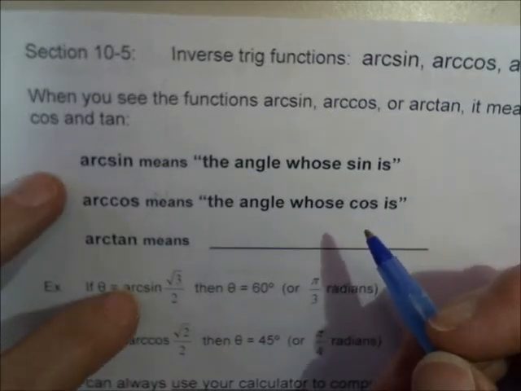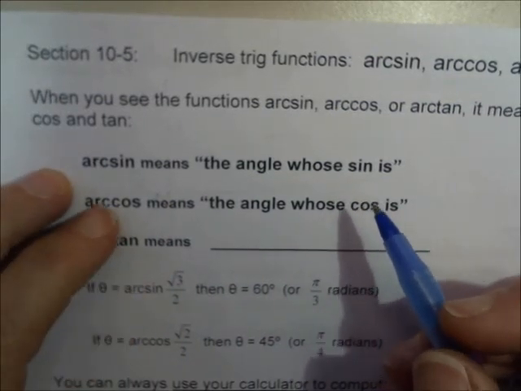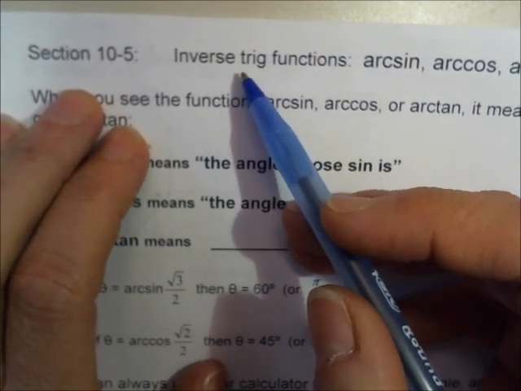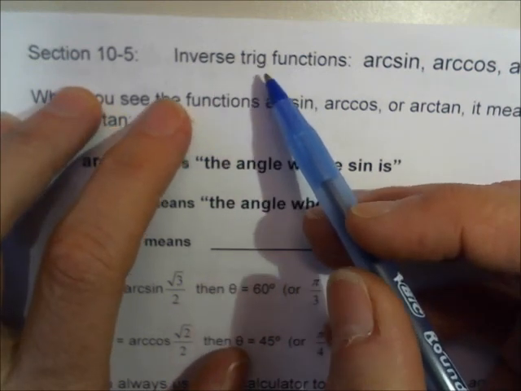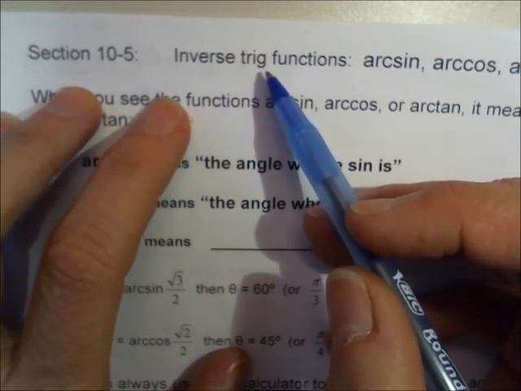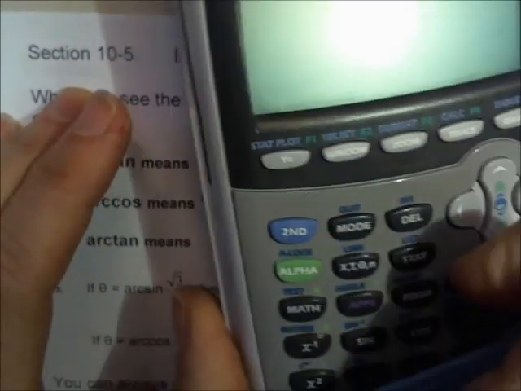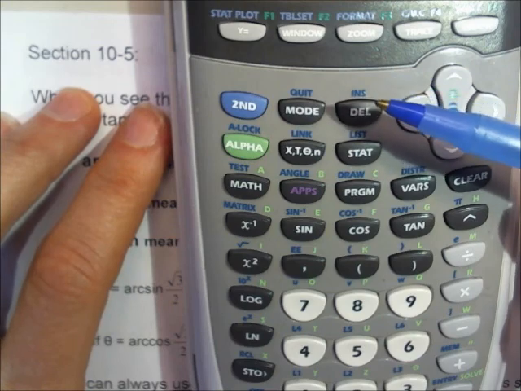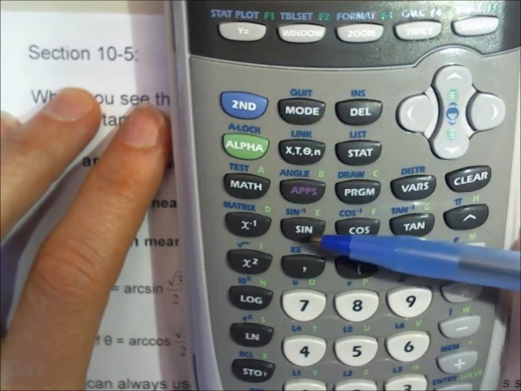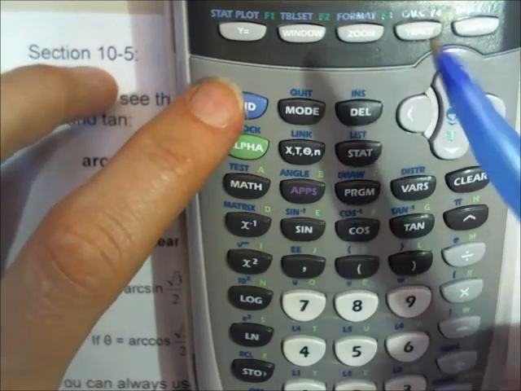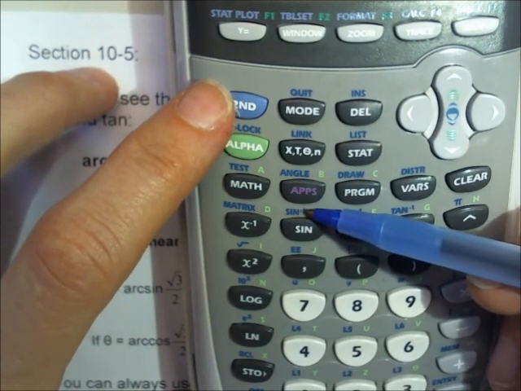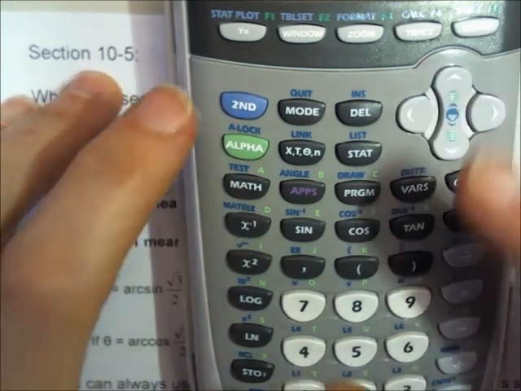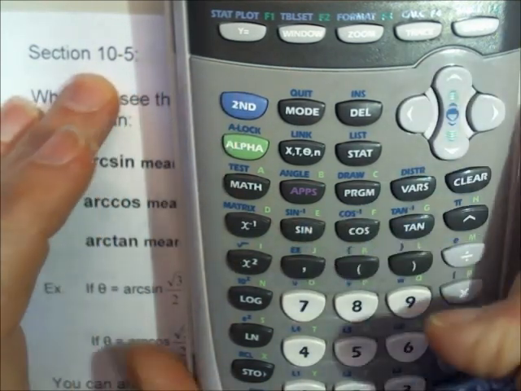Today we're going to learn some new vocabulary for something that you already know how to do or have already been introduced to. We're going to talk about inverse trig functions, and we use inverse trig functions to figure out what the angle is. You've used this on your calculator. Like if I ask you to find the angle whose sine is 0.1234, you do second sine. If you remember second sine, and you see that little inverse sign in blue letters on my calculator, well, that means find the angle if you don't know what the angle is, but you know what the sine is.